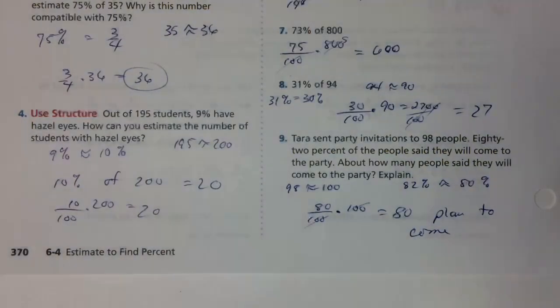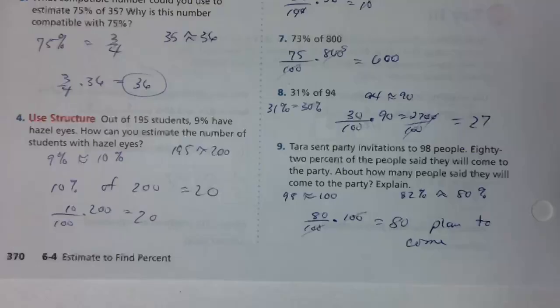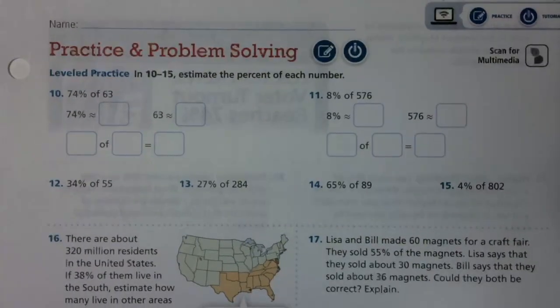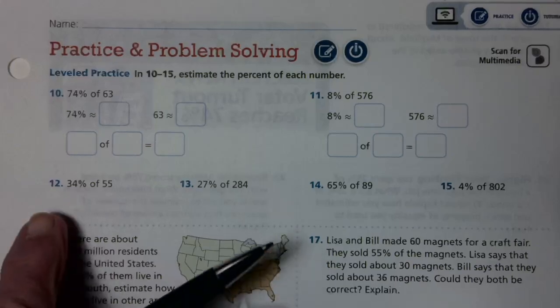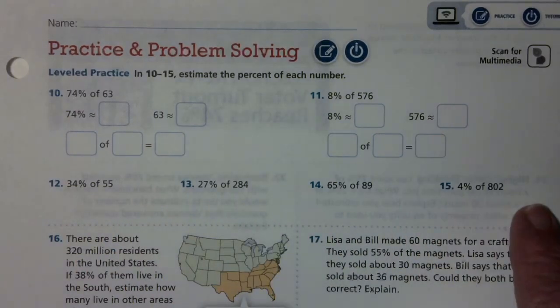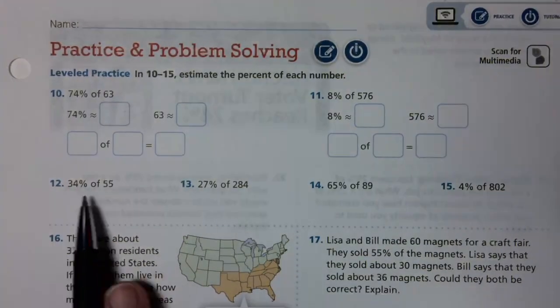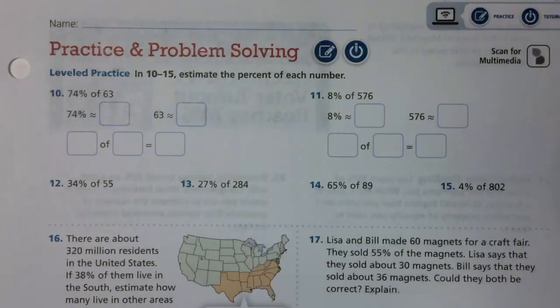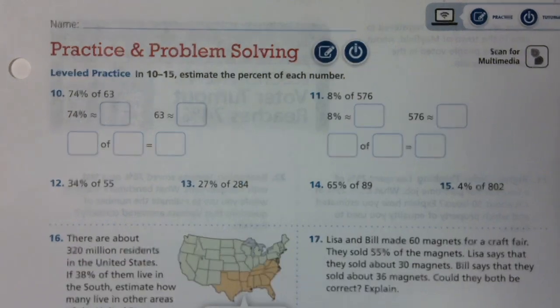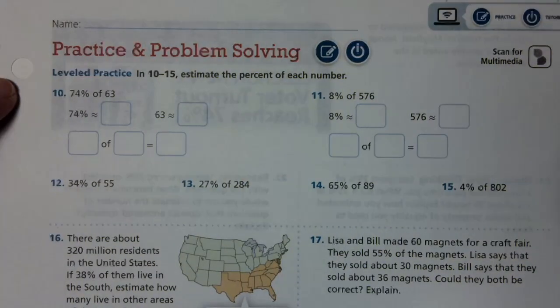Okay? Turn the page to 371. There's a couple more of these that you need to do on your own. There's about 4 of these right here that you need to figure out to round up or down, and work with those numbers by either rounding or compatible numbers. So you're going to work on these 10 through 19 on this problem-solving page. And I am leaving the vocabulary and the reteaching page for you.